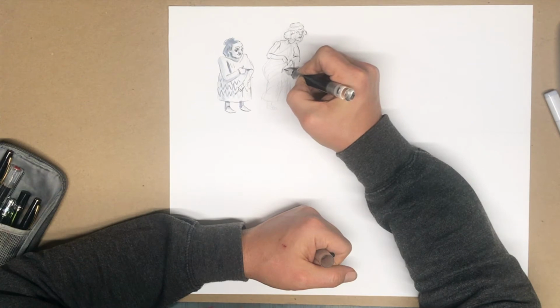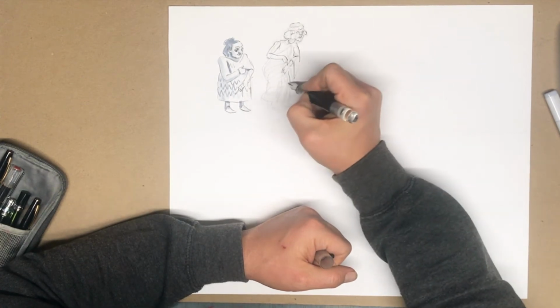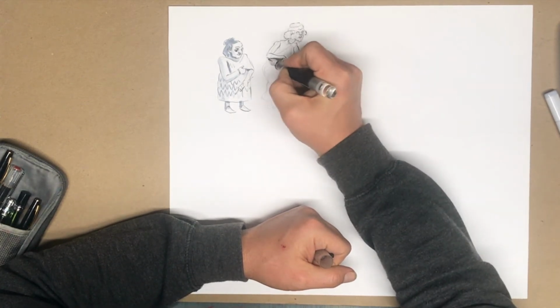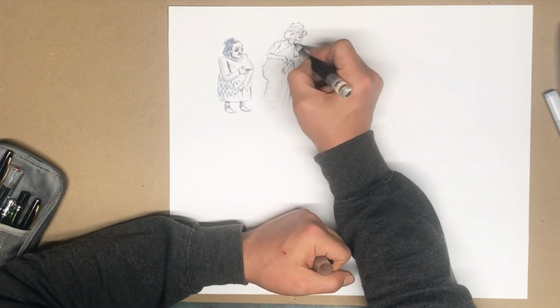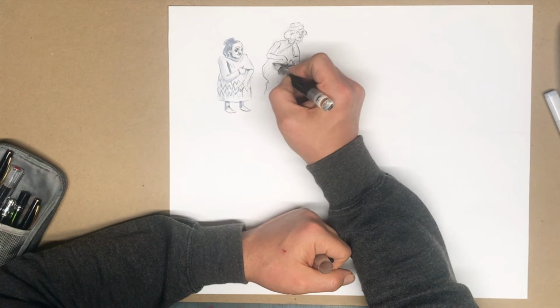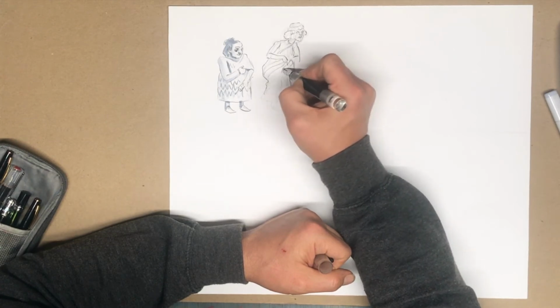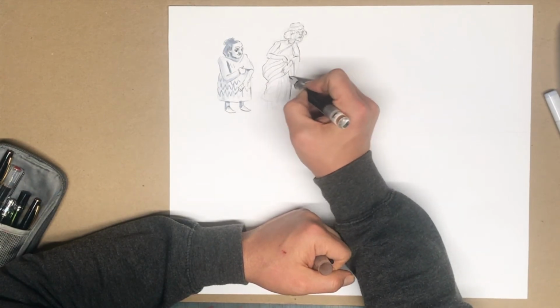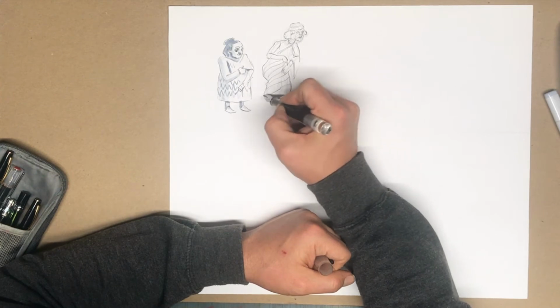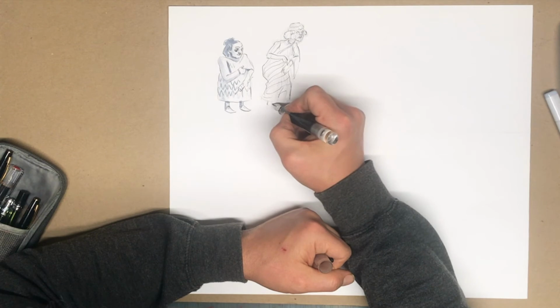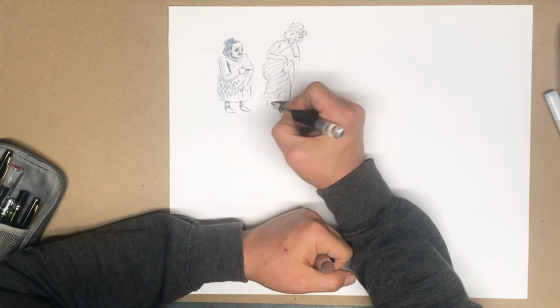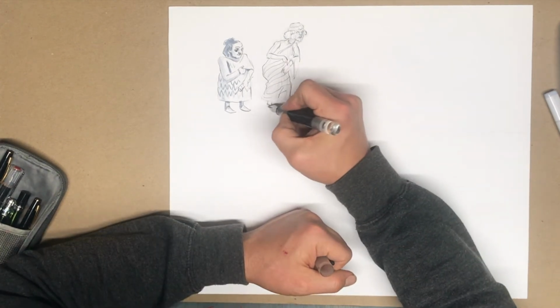Let me just quickly render this guy out. Again, I'm going to elaborate on these. They don't have to be perfectly rendered. They're just starting points. Once I get my compositions and I start working on my preliminary sketch, then I'm going to start feeding these ideas a little bit more, start developing them, start getting more specific about what I'm doing.